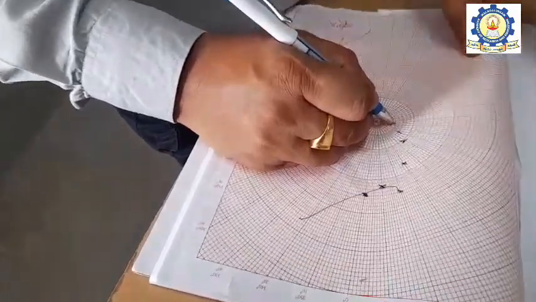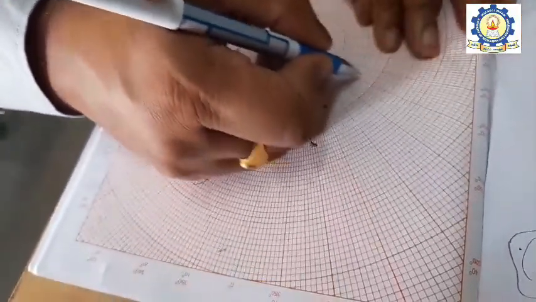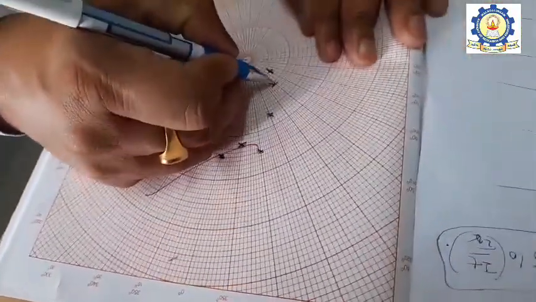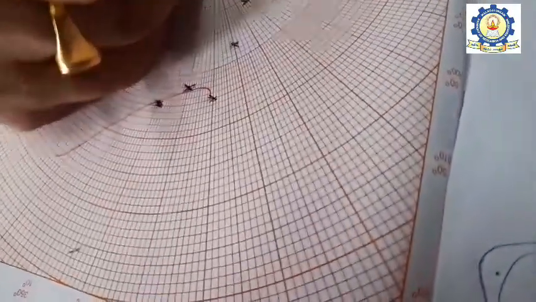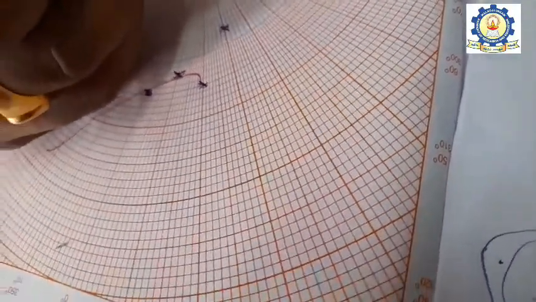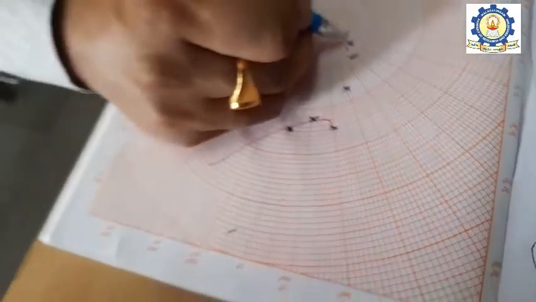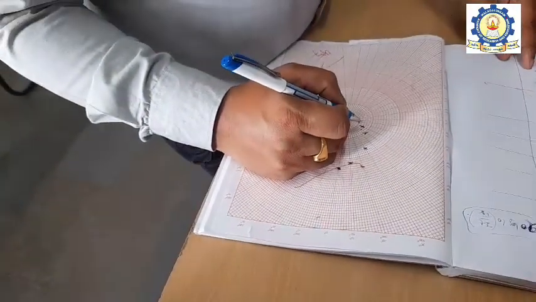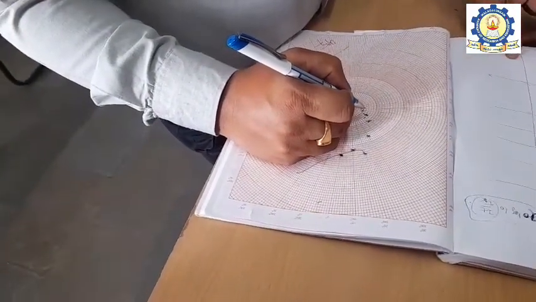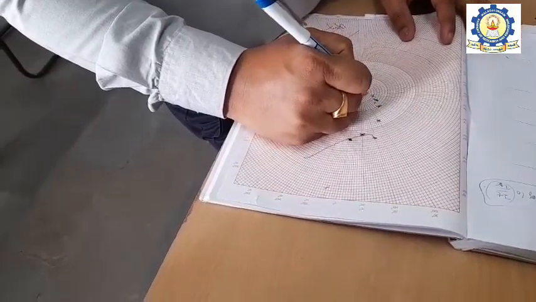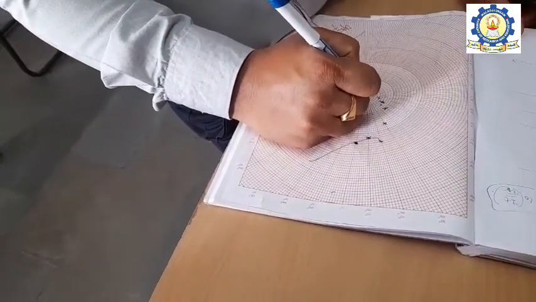The values are 60 degree, 5.4. It was here somewhere around here, and this 5.4 will be here. Sir, 60. Yes, sir, yes. And then after we have 80 degree, we have 0.3, it means almost 0. So it is somewhere around this point, it will go to 0.